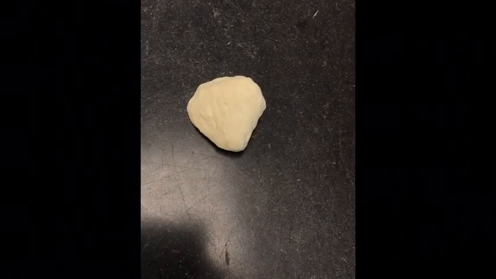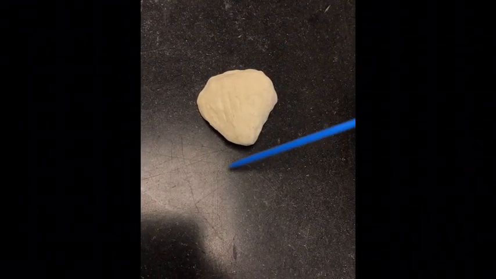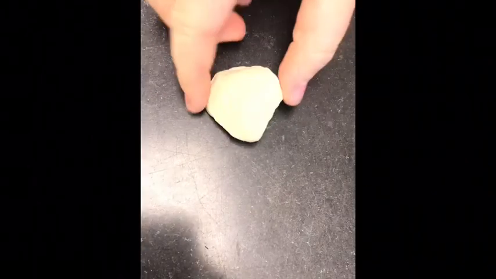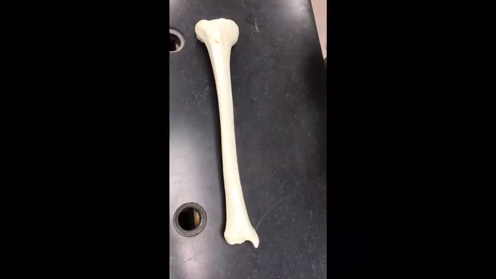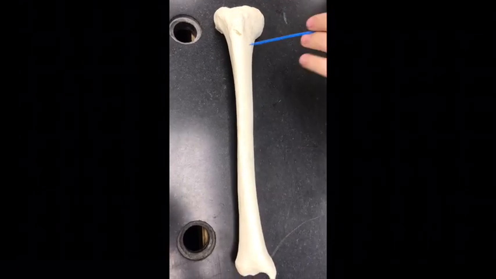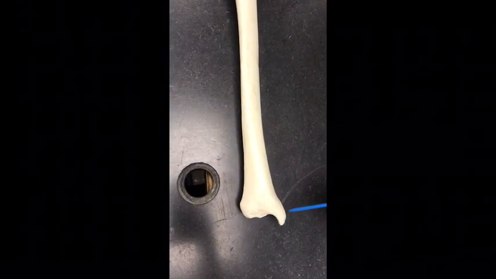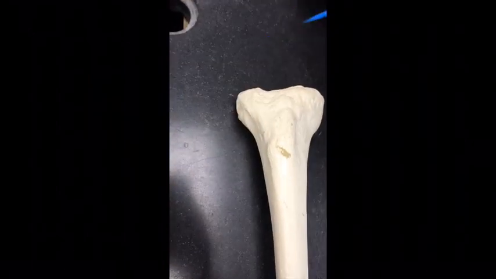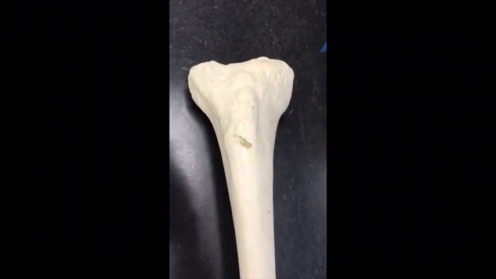This is a right patella. This is the base, which is superior, and the apex, which is inferior. And you can tell that it's a right because when you sit it down, it leans to the right. This is a right tibia. This is the tibial tuberosity, the anterior crest, the medial malleolus, and then you have the lateral condyle and the medial condyle.